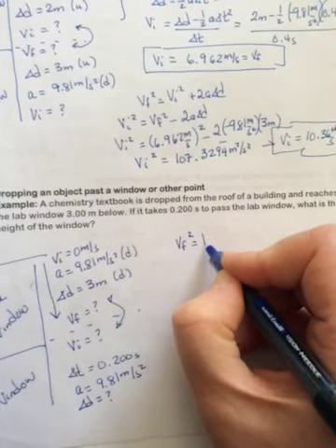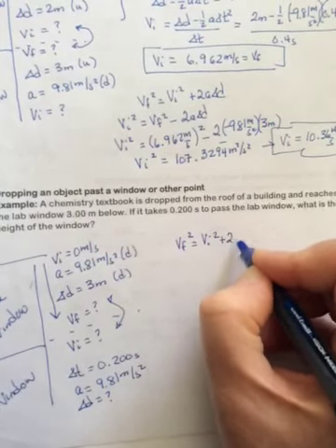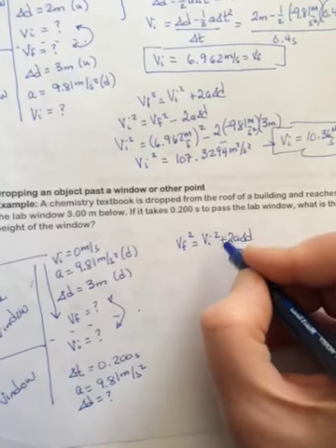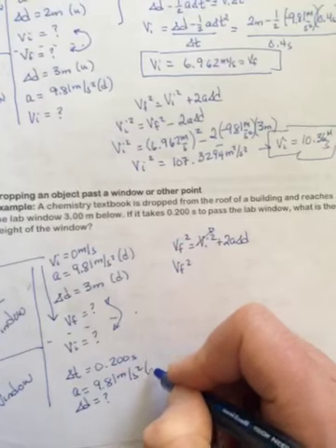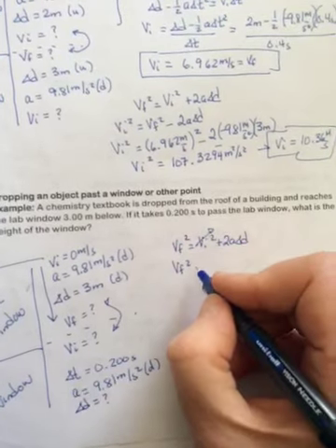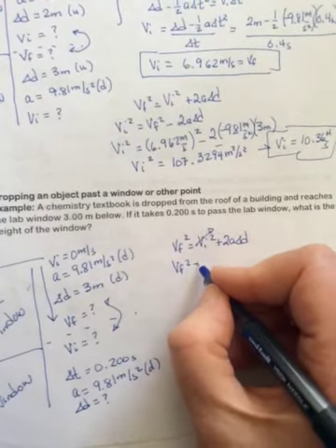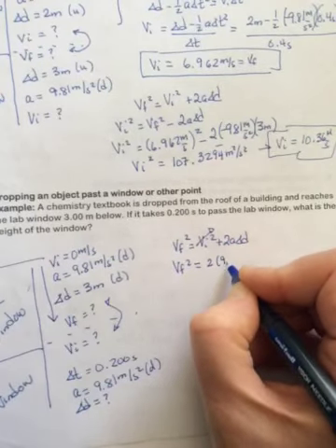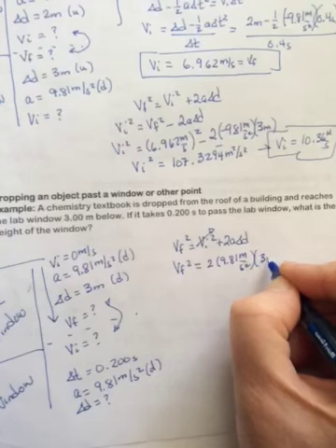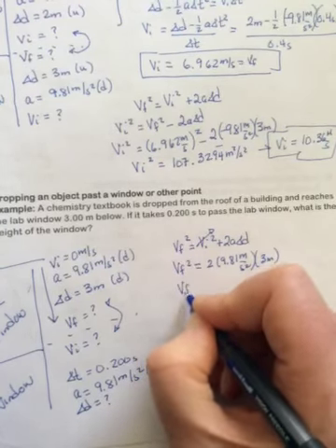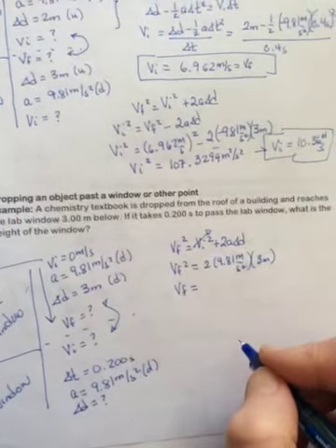So VF squared is equal to VI squared plus 2A delta D. The VI goes to 0. So, and everything this time is down. So we don't have to worry about positives and negatives. We can just call down negative. So it's equal to 2 times 9.81 meters per second squared times 3 meters. And don't forget to take the square root.